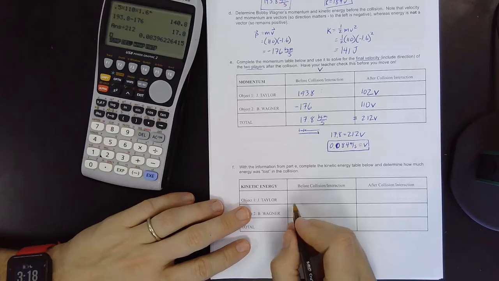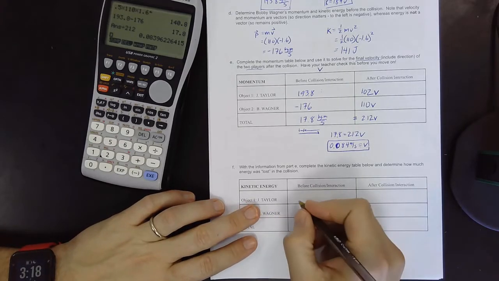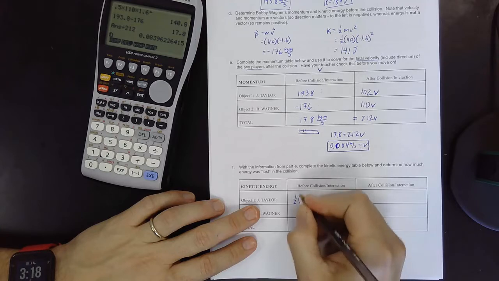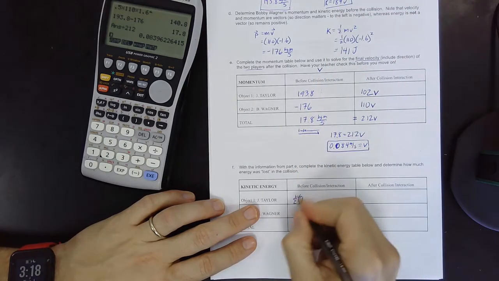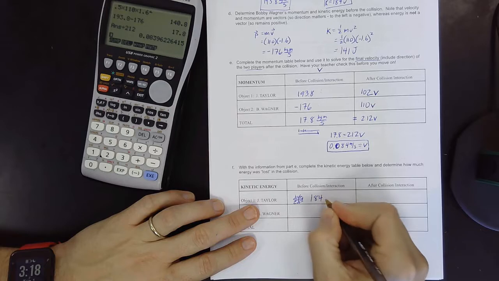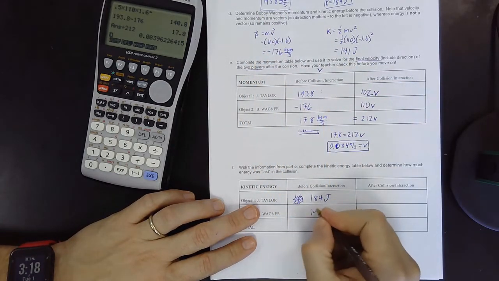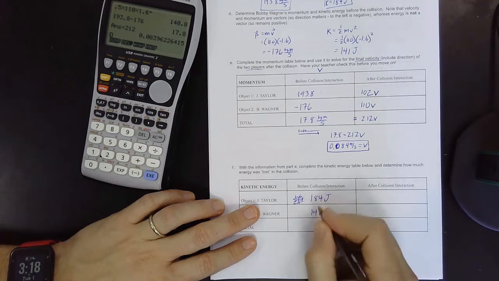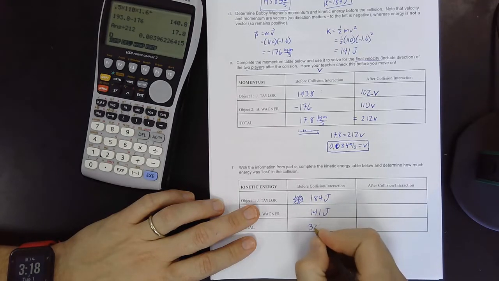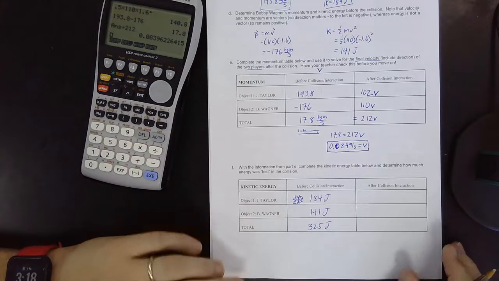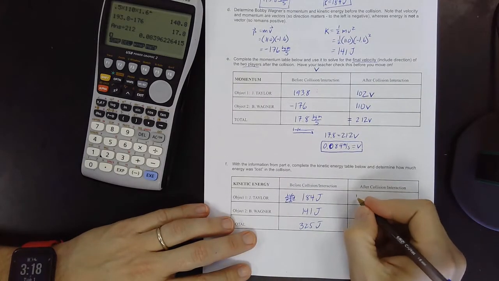All right, so here we go. We've got the kinetic energy of J. Taylor would be 1/2 times his mass. Oh, we actually already found this, right? It was 184. So I'm going to go 184 joules. And we know Bobby Wagner's before, which was 141 joules. So we add those together and we get 325 joules of energy at the beginning. And then afterwards, we are going to have to calculate this.